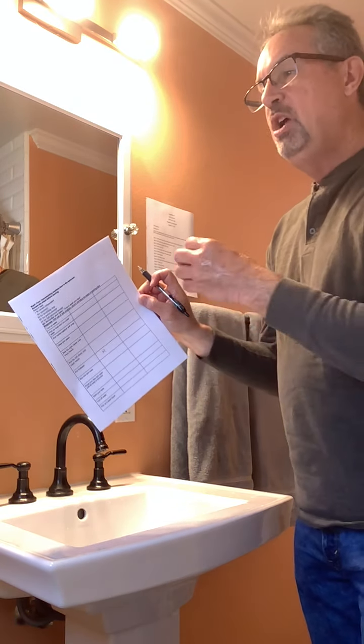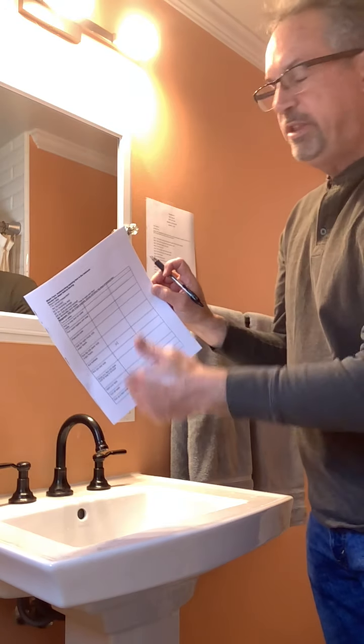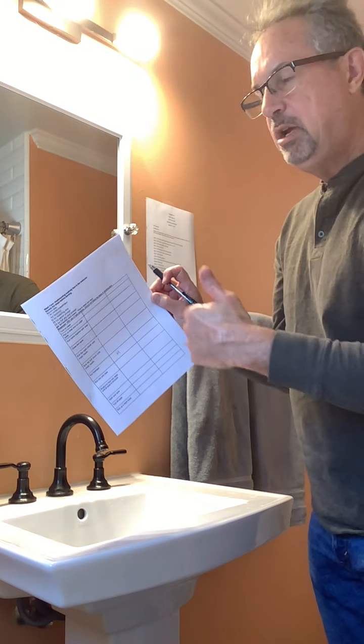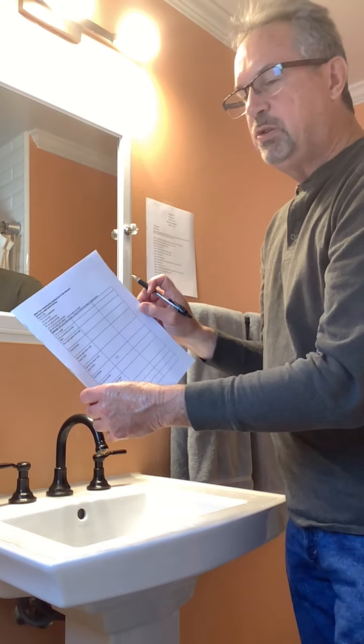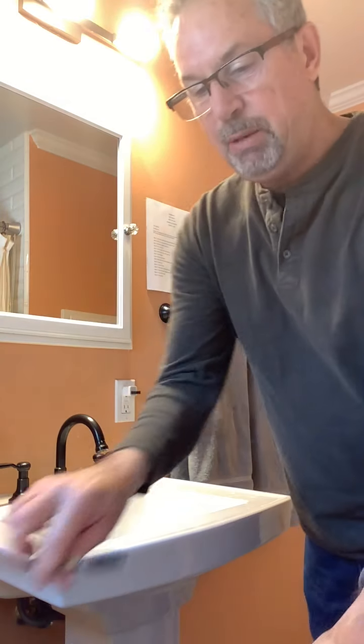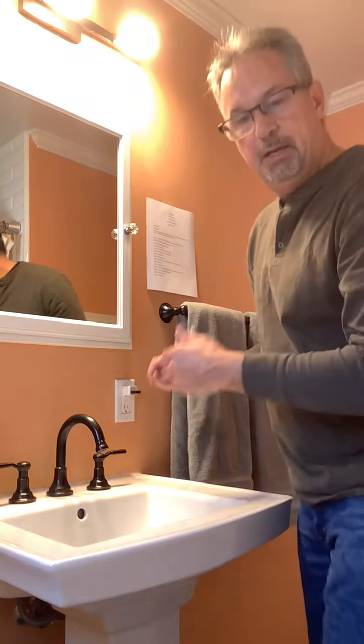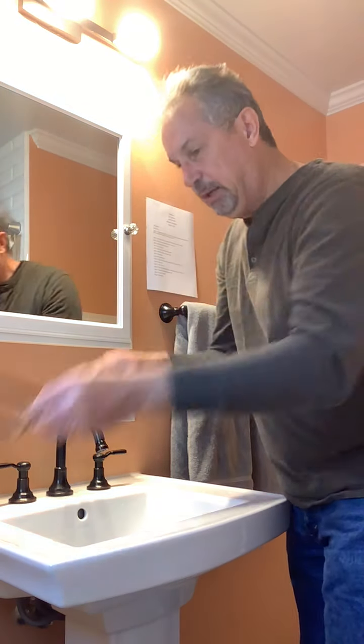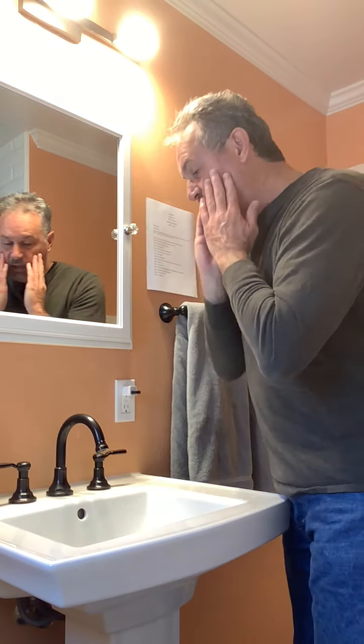I need to know whether they were able to do it on a model, whether they were able to do it on a full physical or partial prompt, because I want to be able to fade those prompts and eventually get them to be able to do it independently. So I rub my face, and I rub my hands, my face, my chin, and all that.